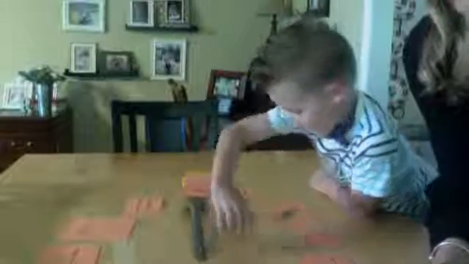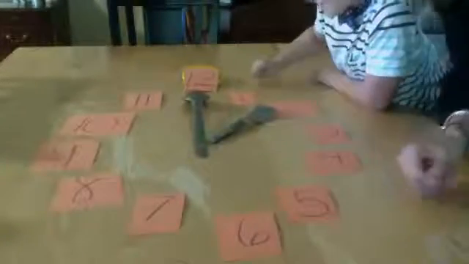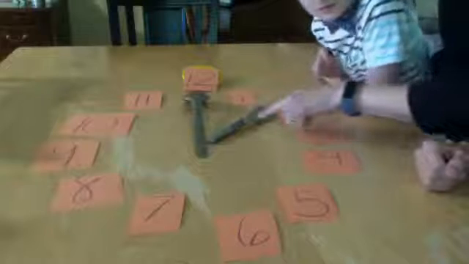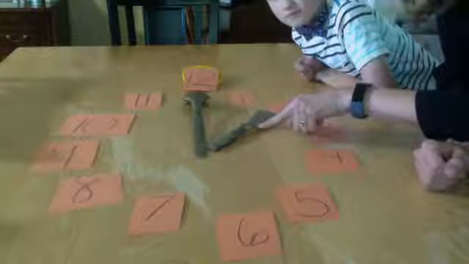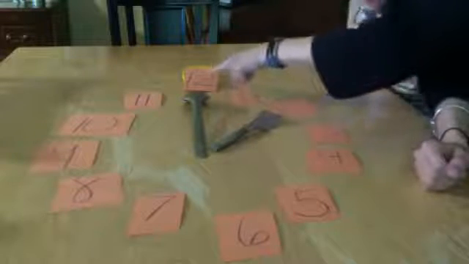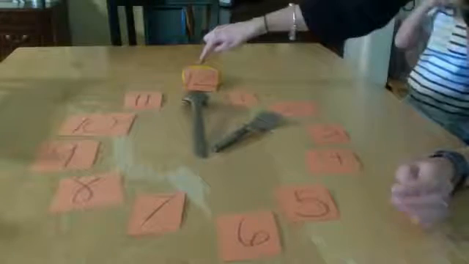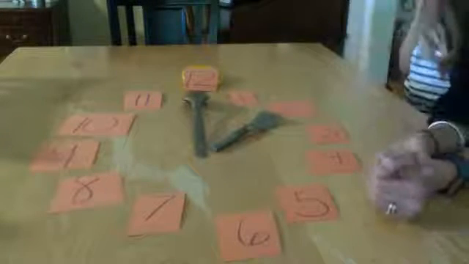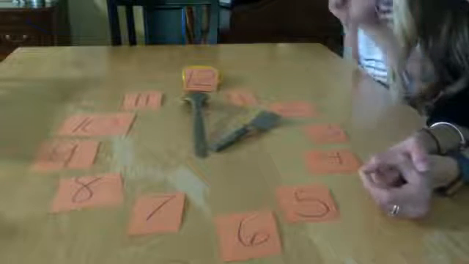Show us 2. Yeah. All right, so he's got 2 o'clock on there. So this shorthand, that's our hour. The shorthand is the hour. The longhand is the minutes. So when the minute is up there at the 12, that means 00 or o'clock, right?